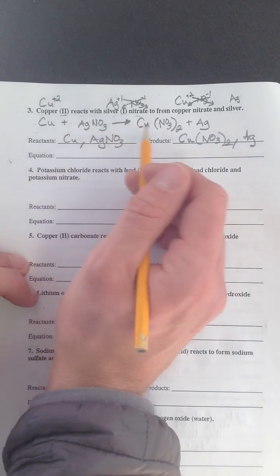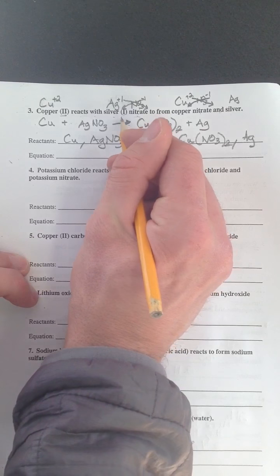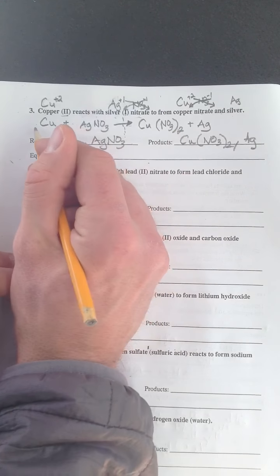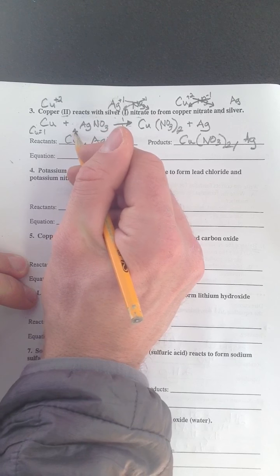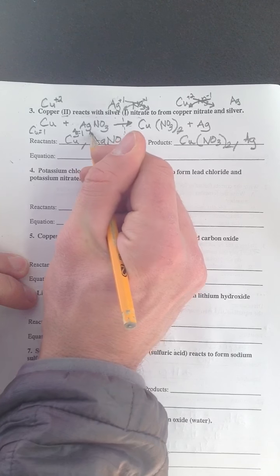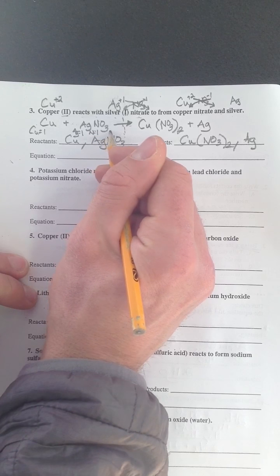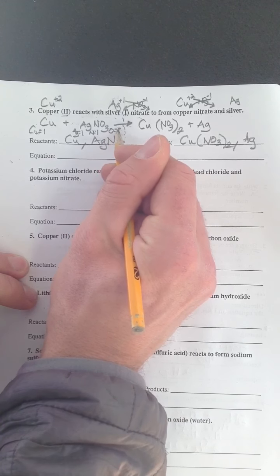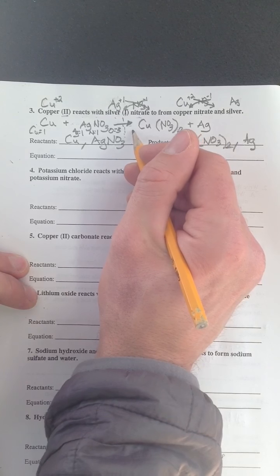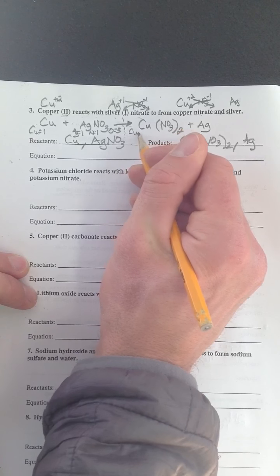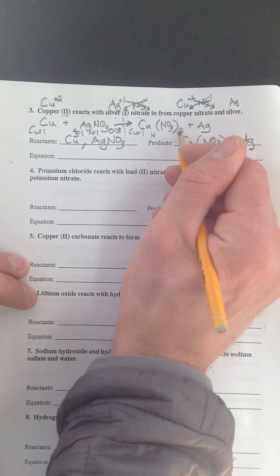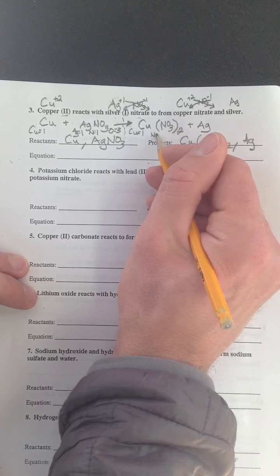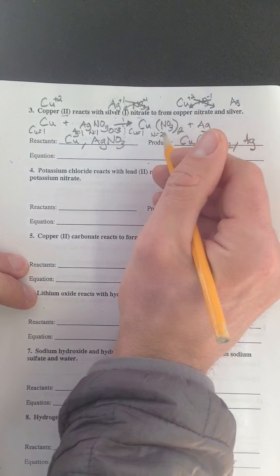Well, our first step is to tally the atoms on each side. I'll put my dotted line here. So we've got 1 copper, we've got 1 silver, 1 nitrogen, and I've got 3 oxygens. On my product side, I got a copper. Here we got to count carefully. I got 2 of everything in this parentheses, so I really have 2 nitrogens.